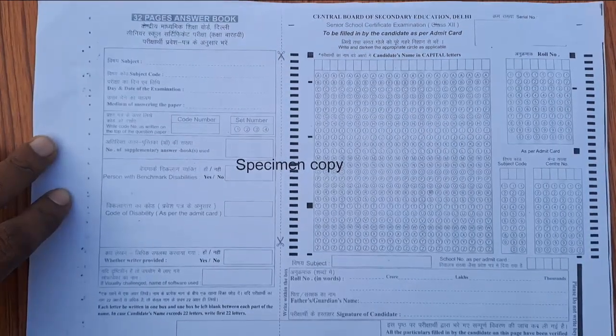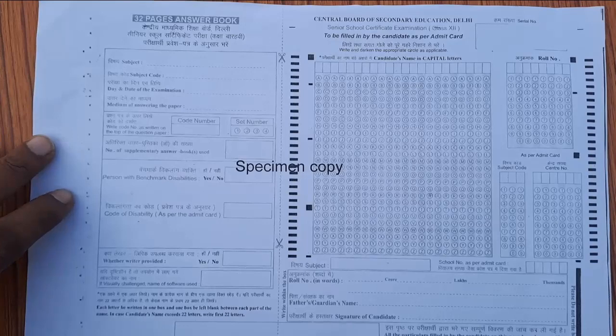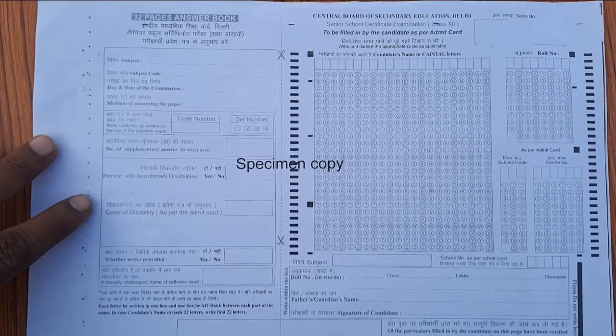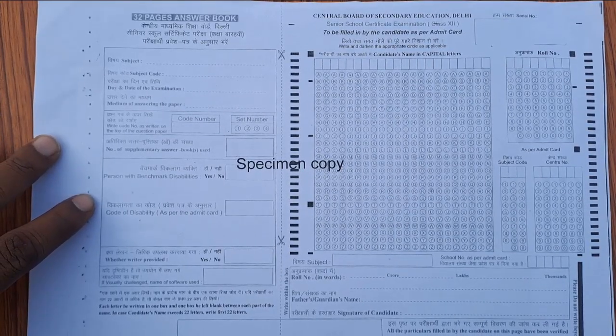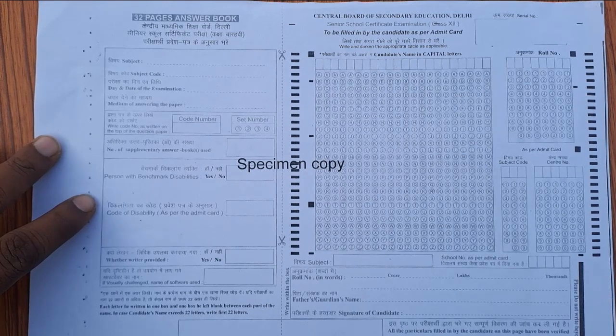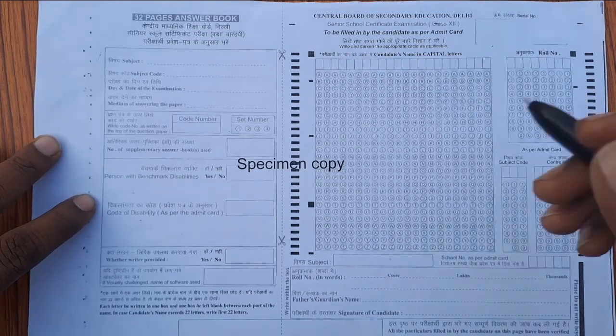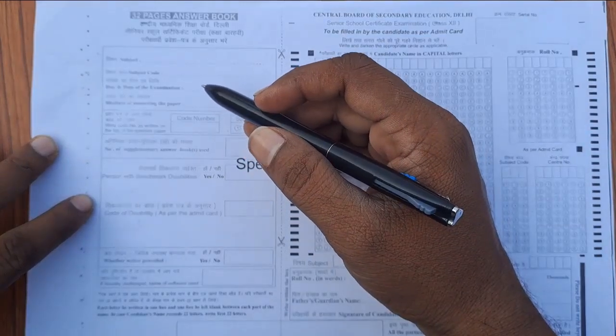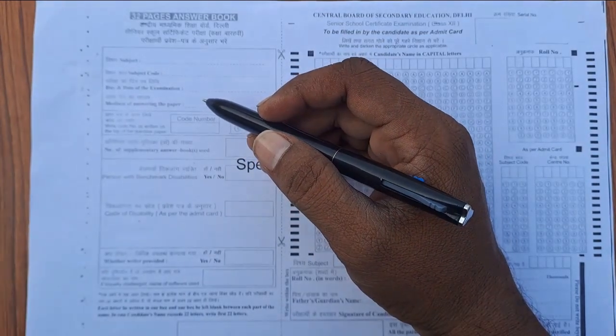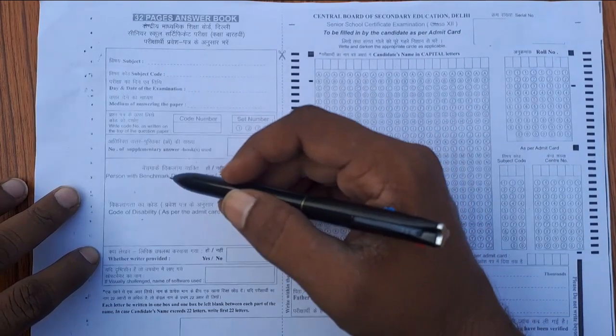It is always preferable to use a ballpoint pen, that is a refill pen. Kindly refrain from using gel pen or ink pen in filling up the OMR sheet in order to ensure proper OMR impression. Now let us quickly recollect the procedure of filling up this OMR sheet. Now let us start with the left side of the OMR sheet.